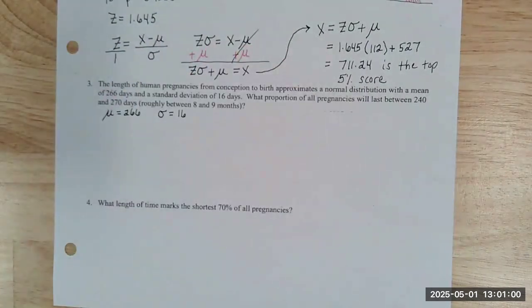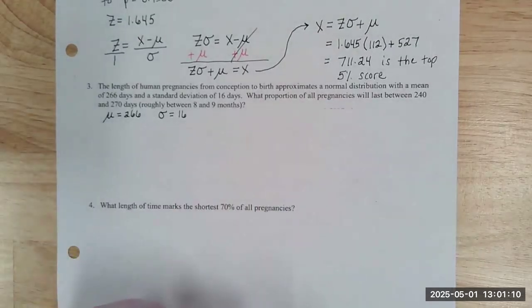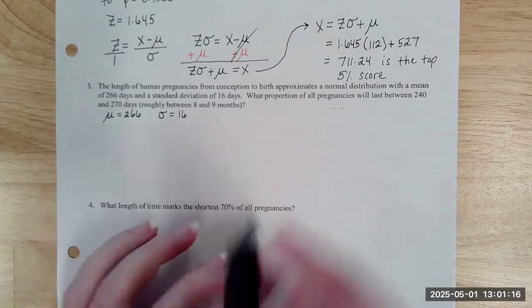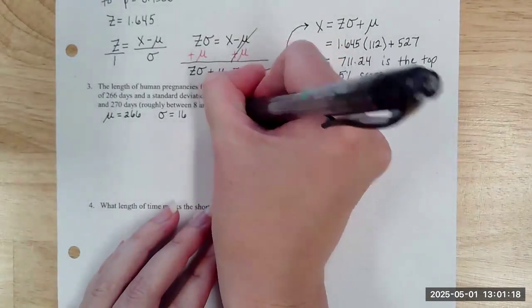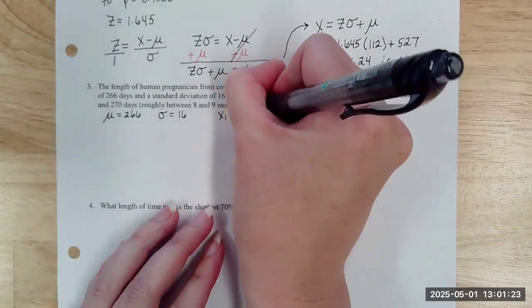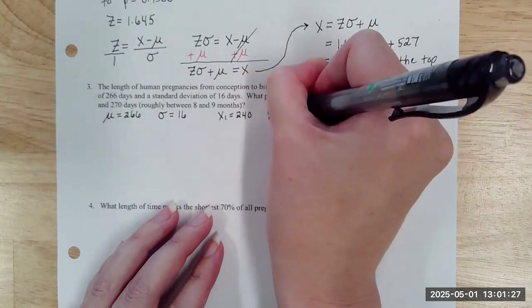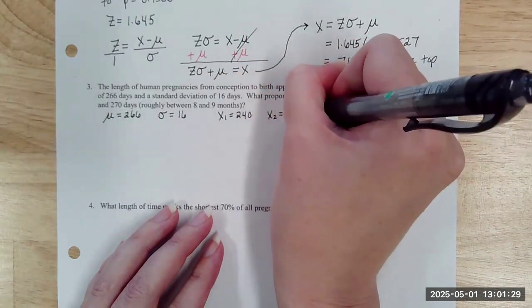What proportion of all pregnancies will last between 240 and 270 days, which means roughly between 8 and 9 months? Okay. So you actually have 2 X values here. I'm going to say X1 is equal to 240. And I'm going to say X2 is equal to 270.